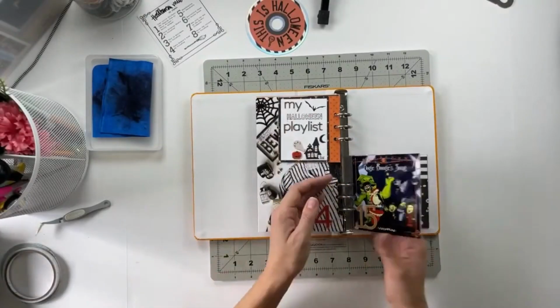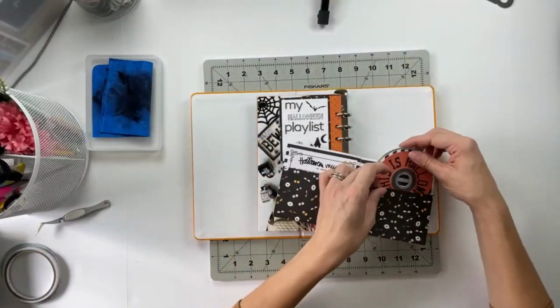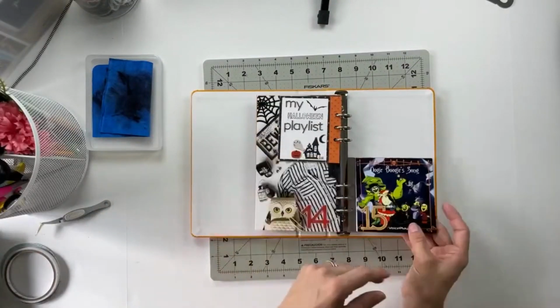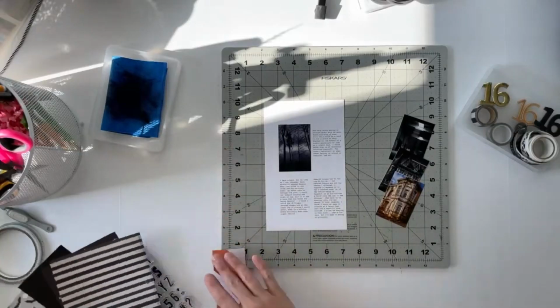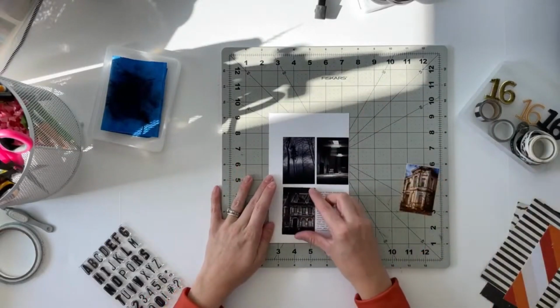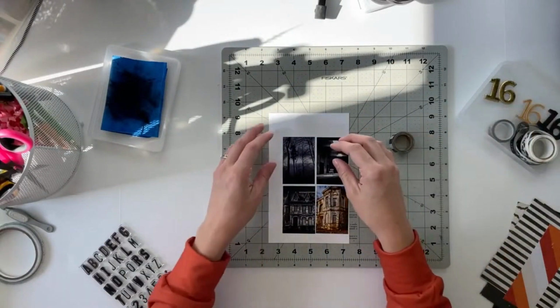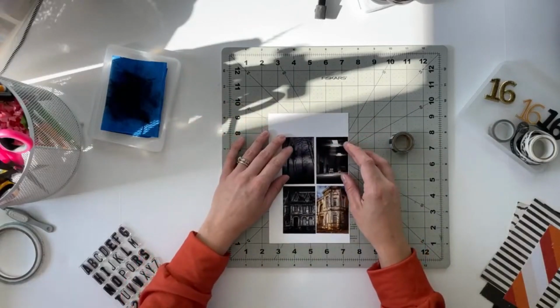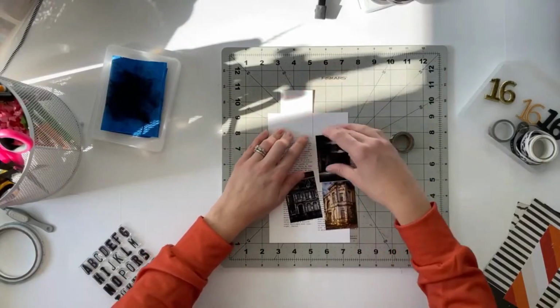For story number 16, I want to tell the story about the places that I would never, ever in a million years stay overnight. So what I did for this one, I have a full page of journaling here. This is printed on plain white cardstock, 5 inches by 8¼ inches. I have 4 blocks of text there that relate to the 4 different photos I've printed out.